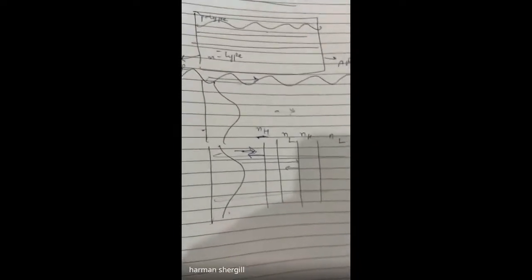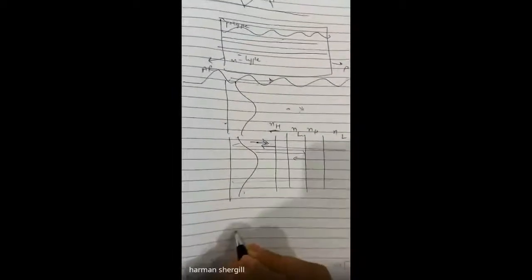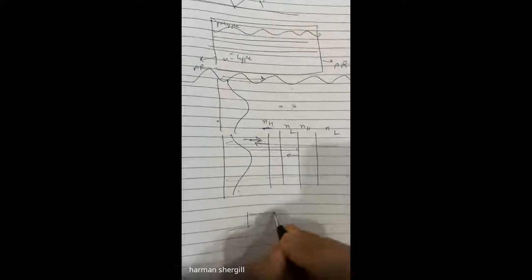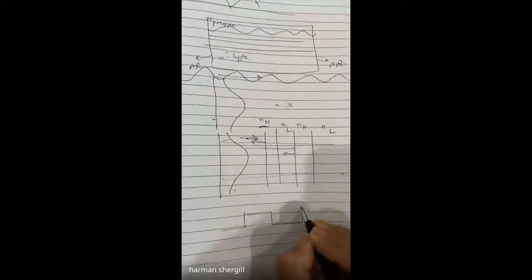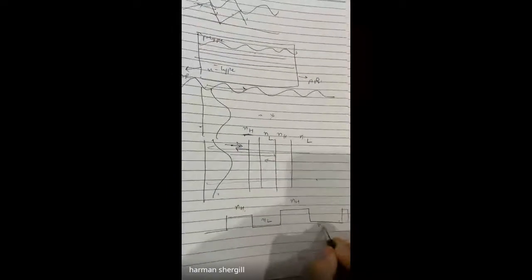Now the mode is undergoing periodic reflection at the interfaces as it travels towards the right side. For simplicity, we can also express the refractive index variations as a step variation. Here you have a high refractive index, here a low refractive index, high refractive index, and again low refractive index.